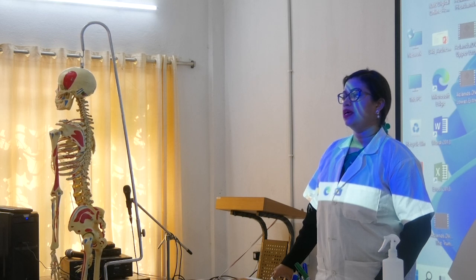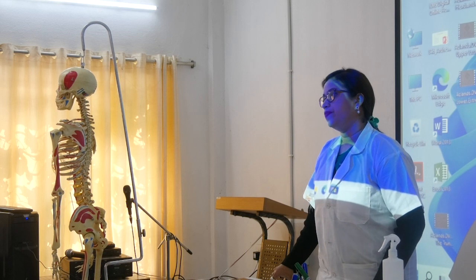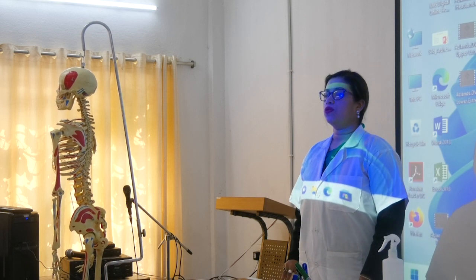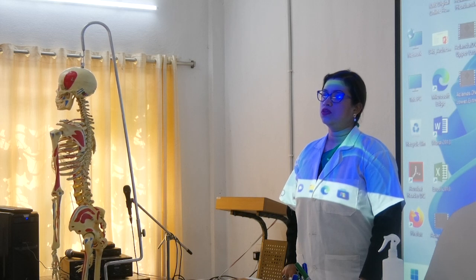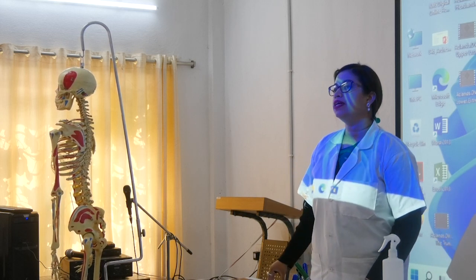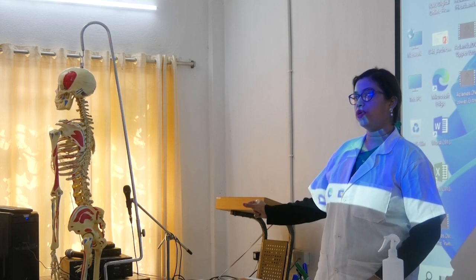So how many cervical nerves? Cervical nerves are 8. Thoracic is 12. Then lumbar is 5. Sacral is again 5. And coccyx is 1. So total 31. So this is about the different spinal nerves. How many vertebrae, we have already covered.